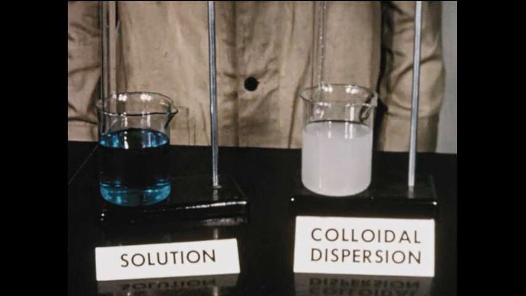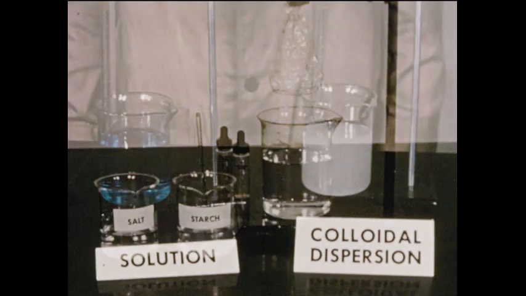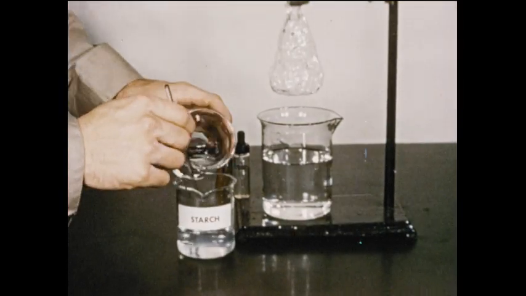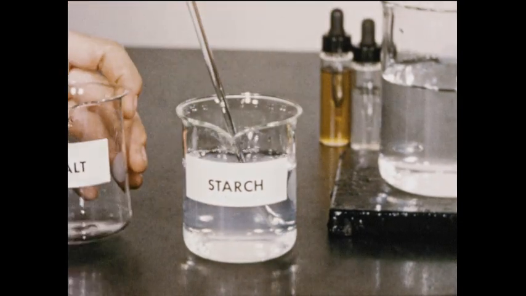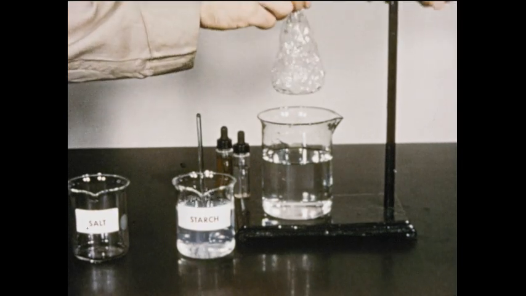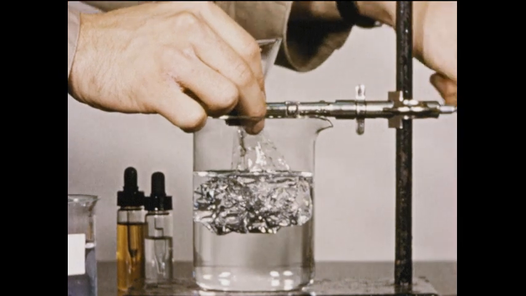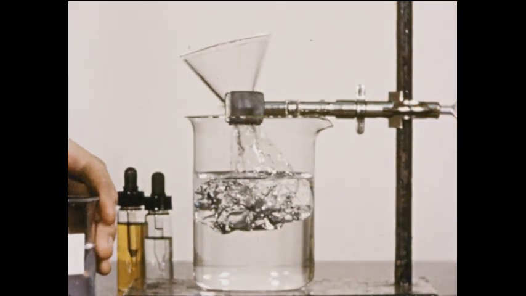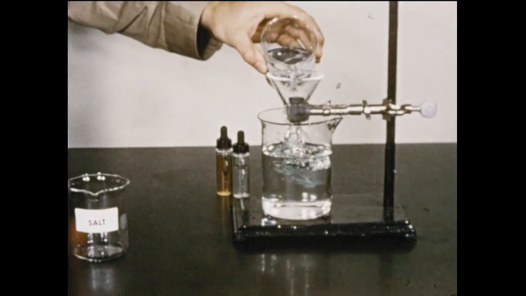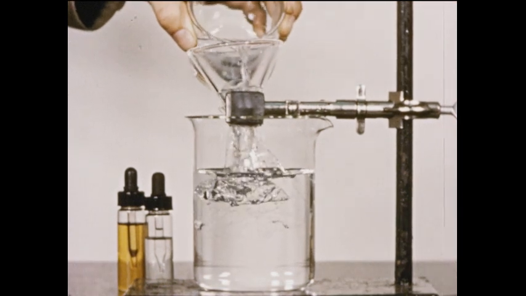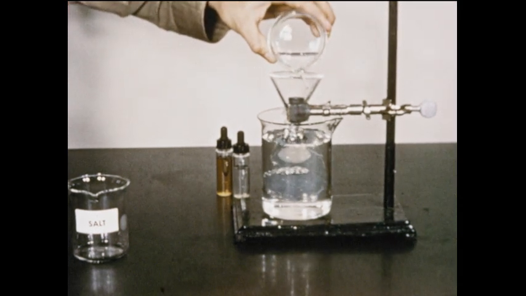Are colloidal particles, then, as small as the molecular particles of solutions? Perhaps we can answer the question with this experiment. Let's mix a salt solution and a colloidal dispersion of starch. We'll place the mixture in a bag made of a semi-permeable membrane. We suspend the bag in water. Then we pour in our mixture of a solution and a colloid. Next, we are going to test to see what passed through the membrane into the water.